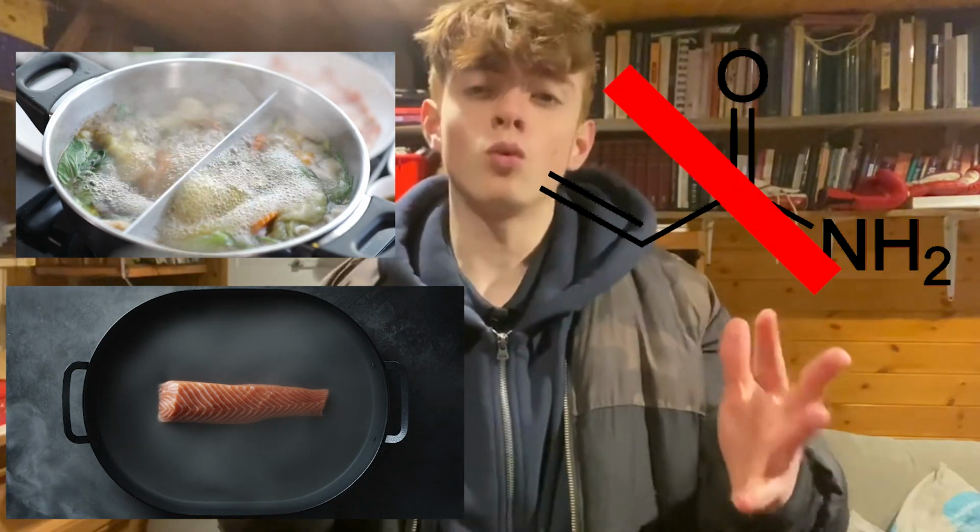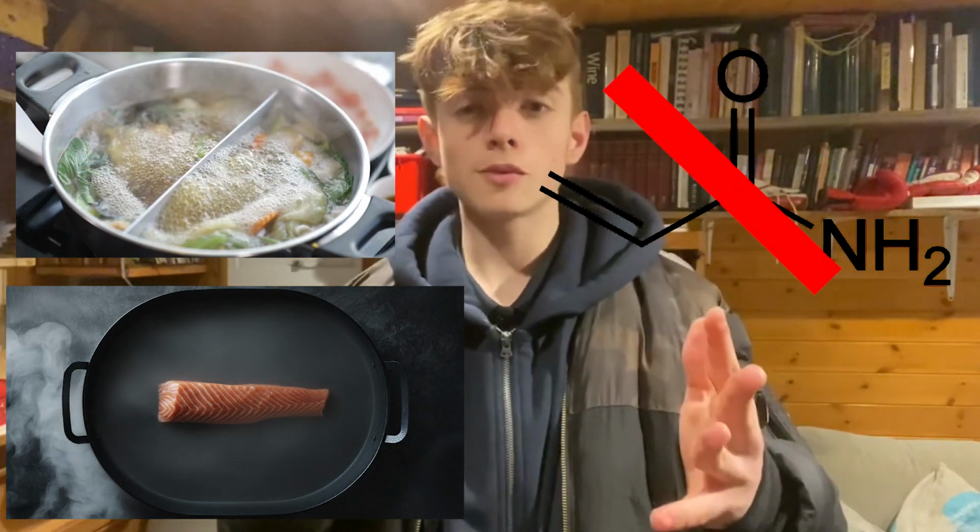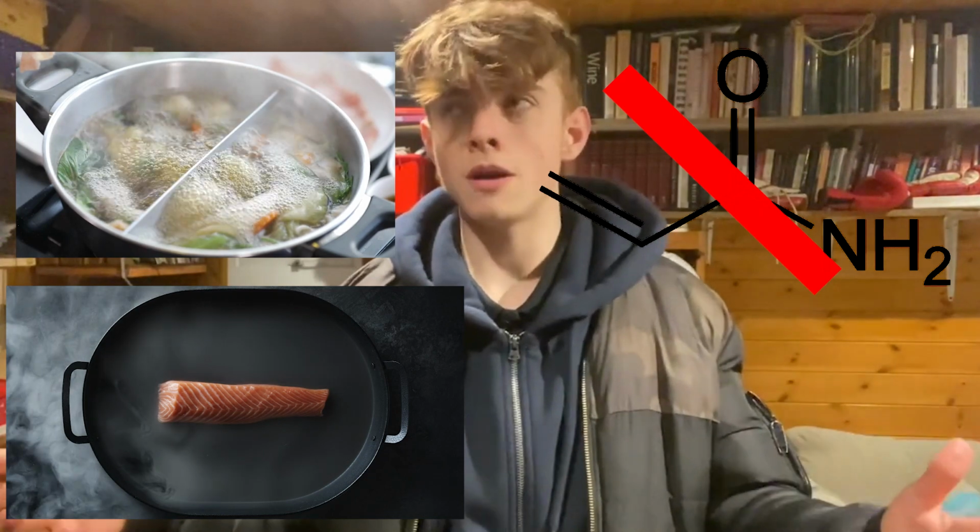But back onto the point of acrylamide, steaming and boiling are ways that you are able to cook vegetables, so that they are cooked and taste nice, but without all the acrylamide and stuff. And while that's something that restaurants use, it's something that you at home can use too, to help make sure that the stuff you cook is healthier and safer for everyone that you cook for, I guess.